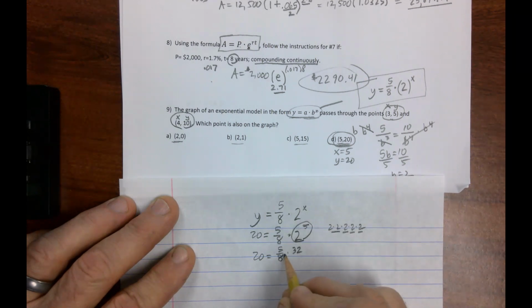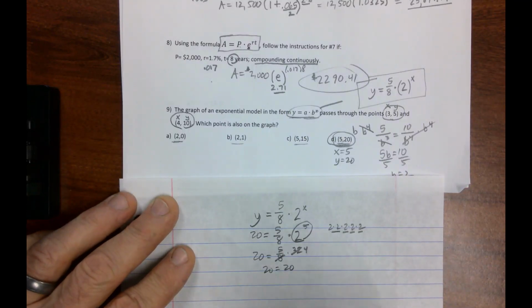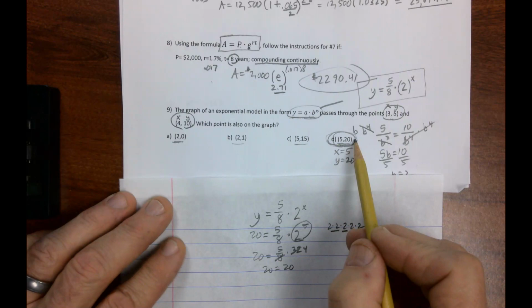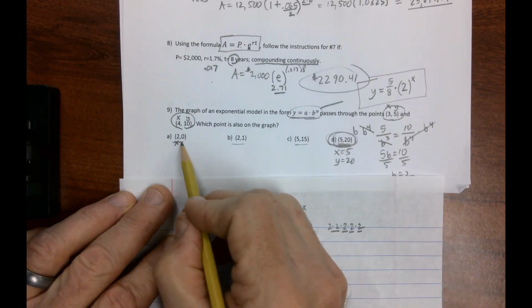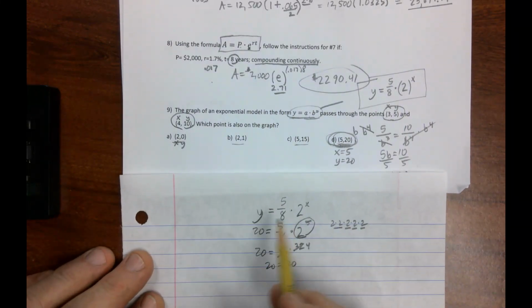And if I go 8 goes into 32 4 times, 5 times 4 is 20, and look what I get. I get a true sentence. And that's the only one where I'd get a true sentence. But if I plug that x in and that y in, I'd get a false sentence. Let me just show you that one.